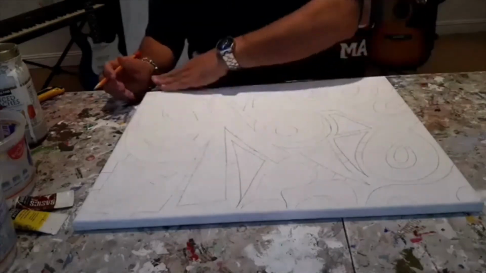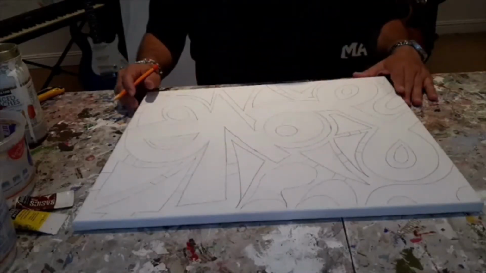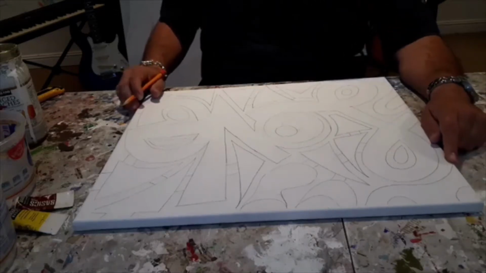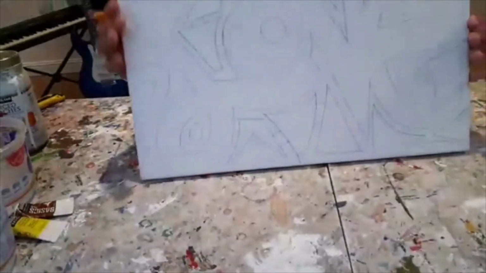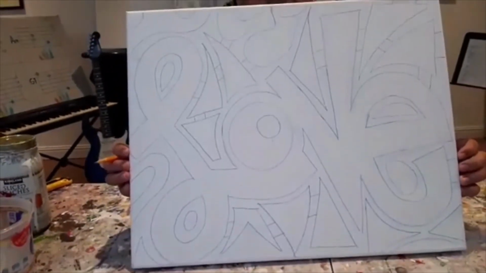Okay, so I think I want to simplify it. I can keep on going, but you know what? I'm gonna break up the word love. It's pretty readable, right? You can actually read it pretty good, right?